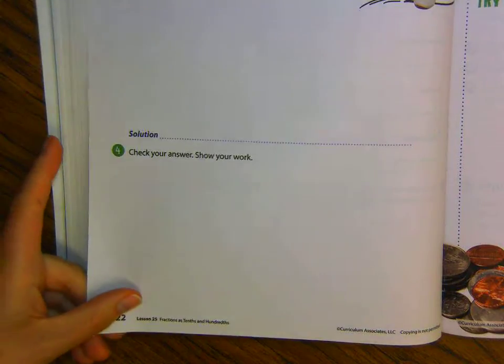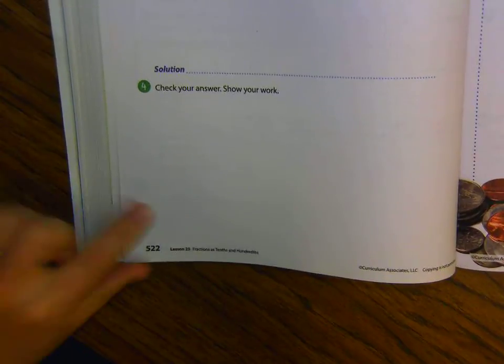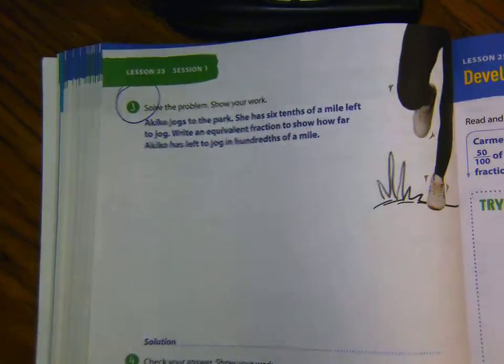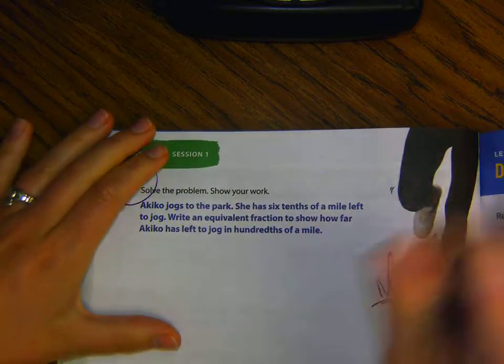Okay, another one I wanted to do was number 3 on page 522. Here's number 3. Akiko jogs to the park.